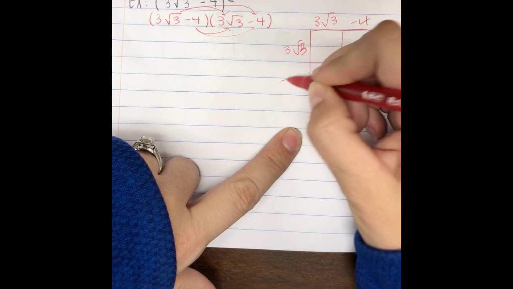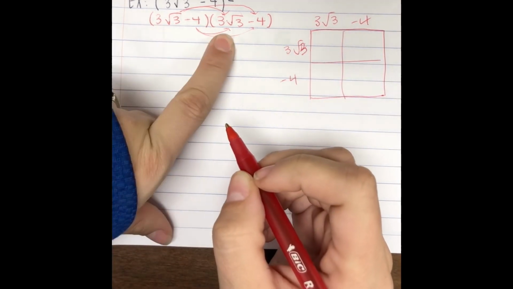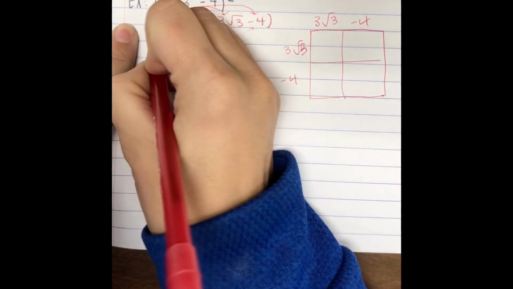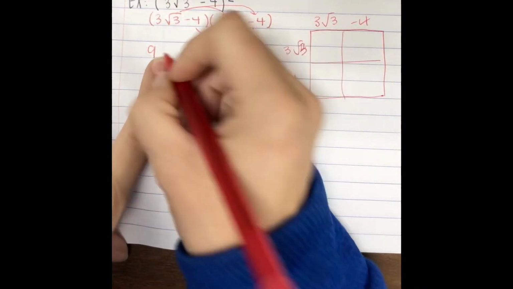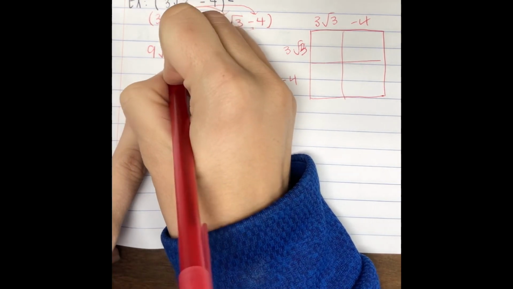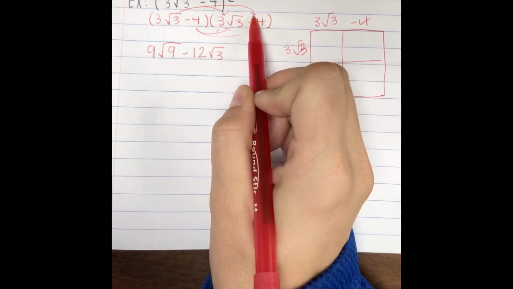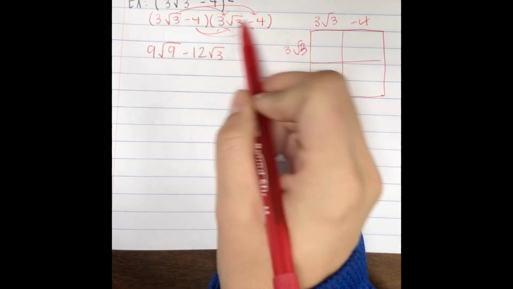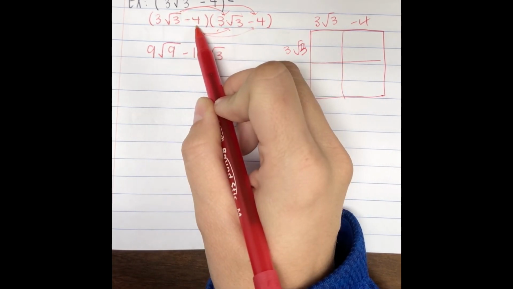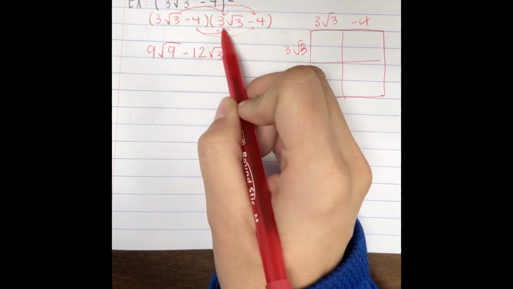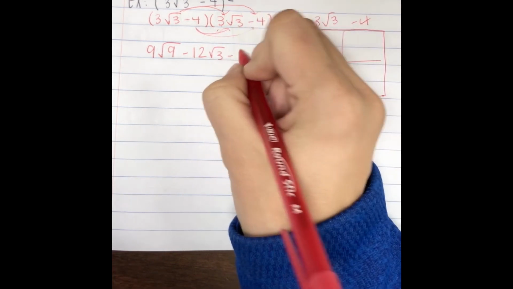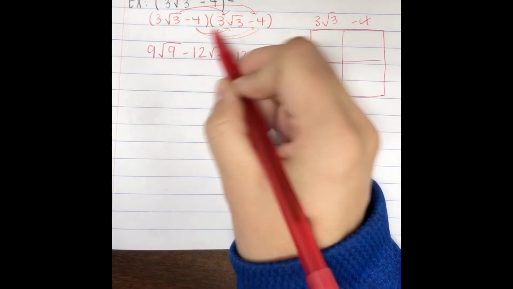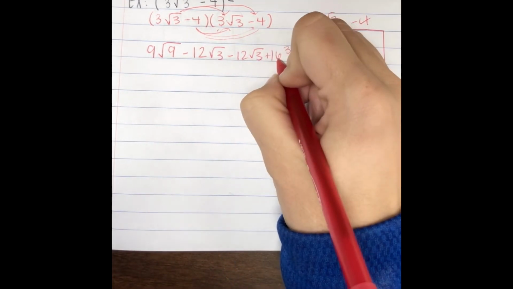Square root of 3 minus 4. All right, so 3 square root of 3 times 3 square root of 3. 3 times 3 gives us 9, and then square root of 3 times square root of 3 gives us square root of 9. So we did the first term and the second term. Now we're going to distribute our first term to both terms in the second set of parentheses. Now we're going to take this negative 4 and distribute to both. So negative 4 times 3 square root of 3 gives us negative 12 square root of 3 again. And then negative 4 times negative 4, a negative and a negative make a positive 16.